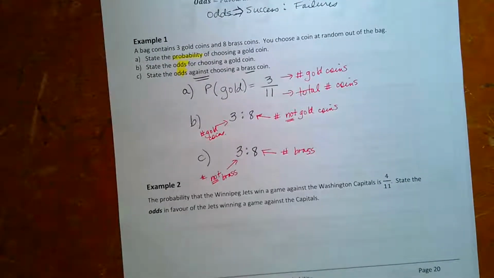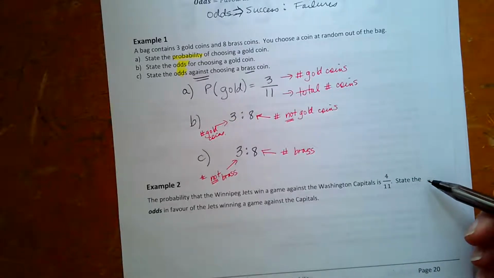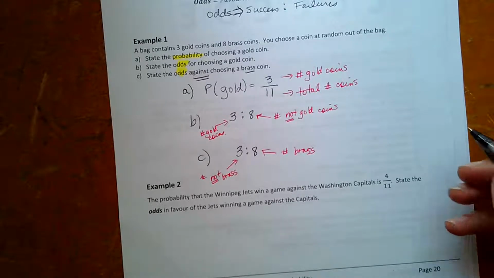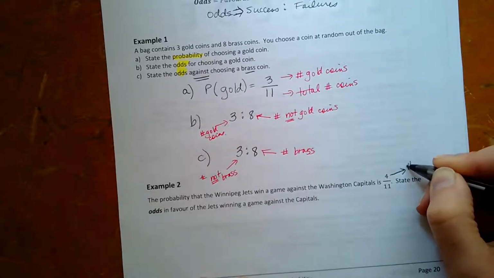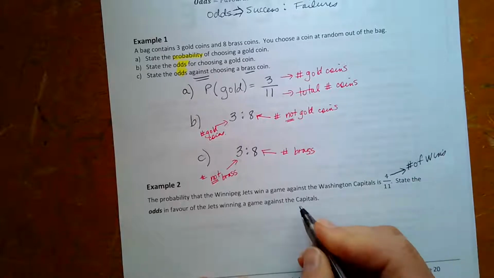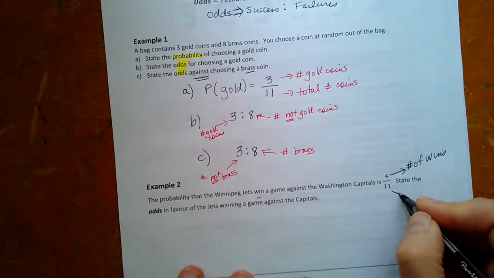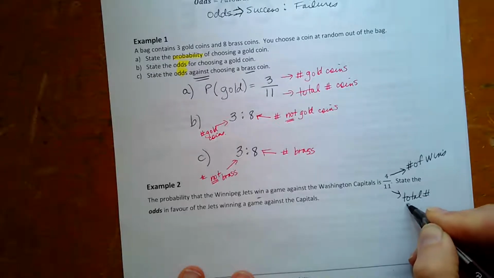Example 2: the probability that the Winnipeg Jets win a game against the Capitals is 4 out of 11. State the odds in favor of the Jets winning a game against the Capitals. Okay, so once again, this is the total number of wins, because this is the probability of winning, and this would be the total number of games.